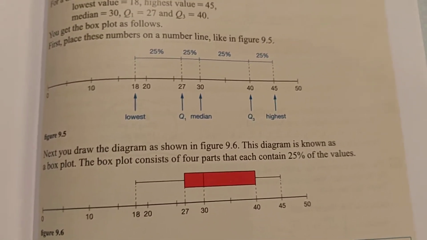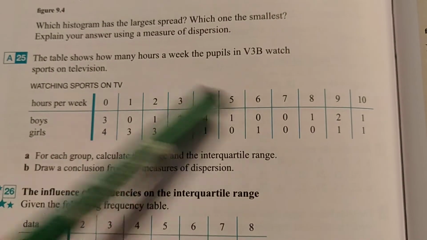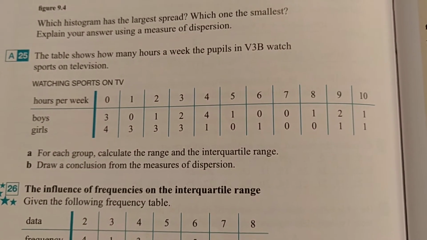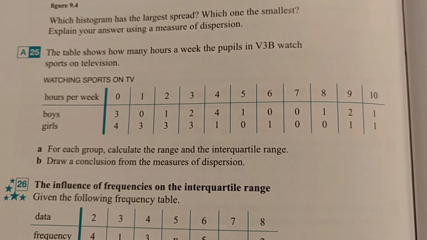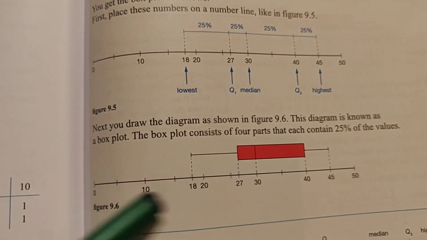So if you have some data, like for example in the frequency table, you have to figure out what the median is, what Q1 is, what Q3 is, and the highest and the lowest number, which would be 0 and 10 here. And then you can draw a box plot above a number line.